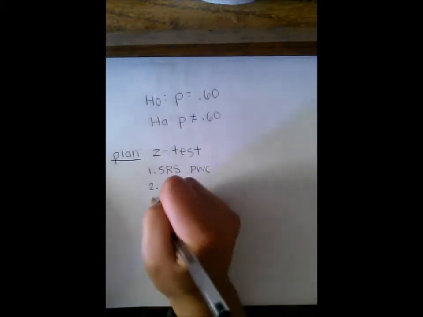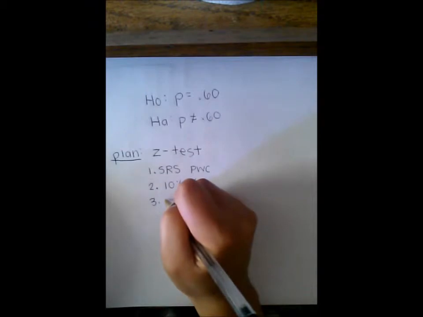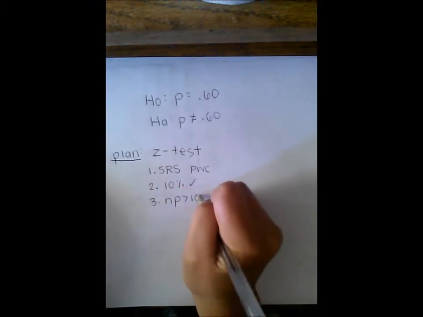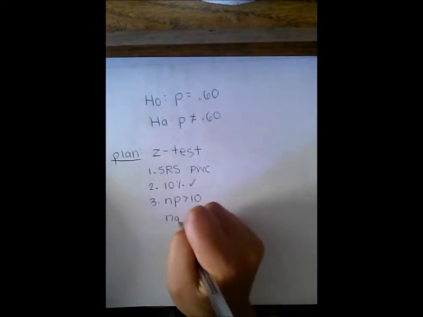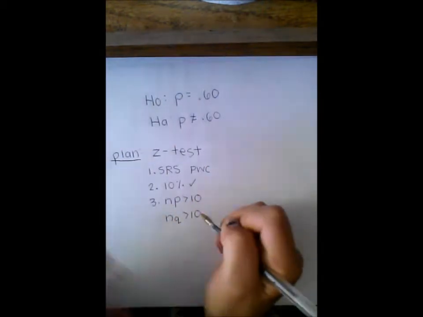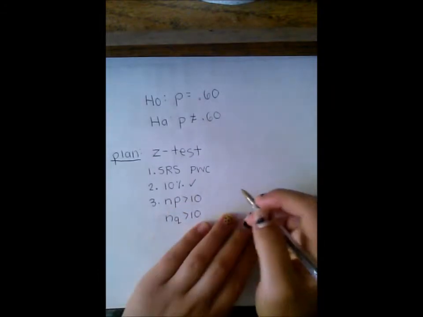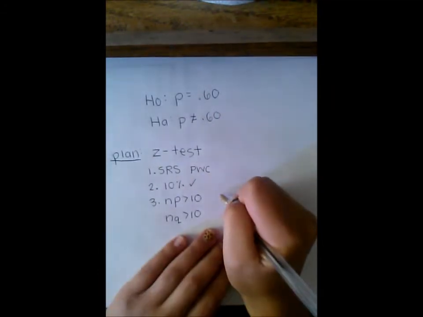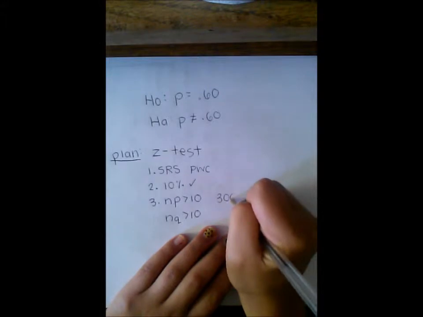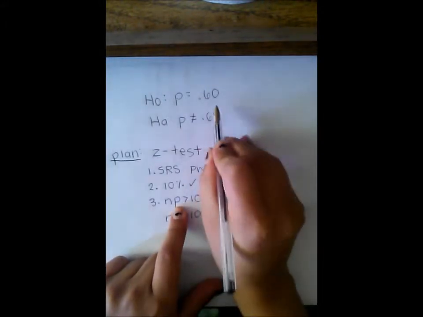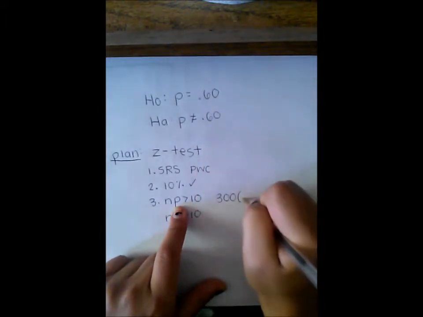All right, number 3 is np is greater than 10 and nq is also greater than 10. To check this, what is our n? Our n is 300, that's the sample size. And our p would be 0.6.